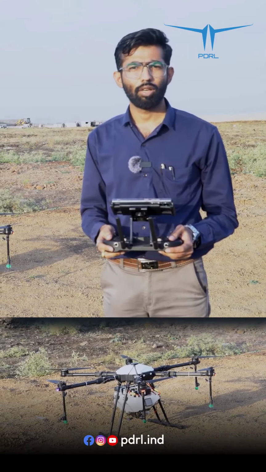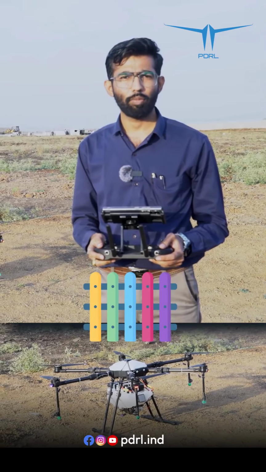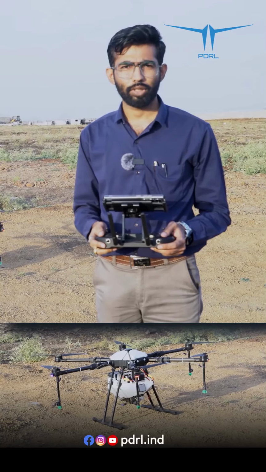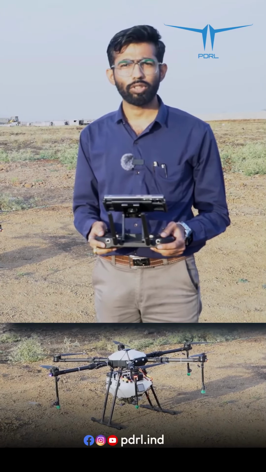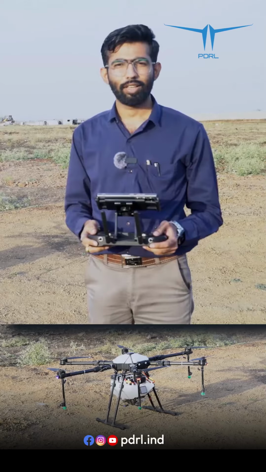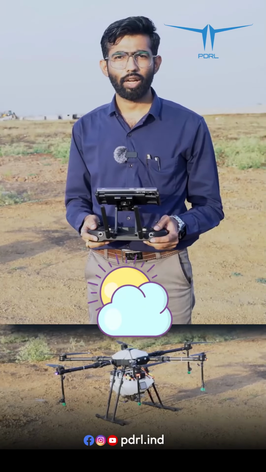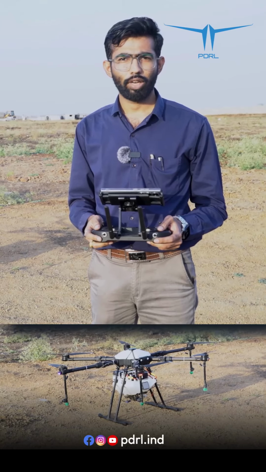The second thing is the fence boundary. The fence boundary is important. We have to plot it before planning our mission. The drone will not go outside this fence boundary. The next thing is weather conditions. If the weather condition is clear and okay to go, we are ready to take off.